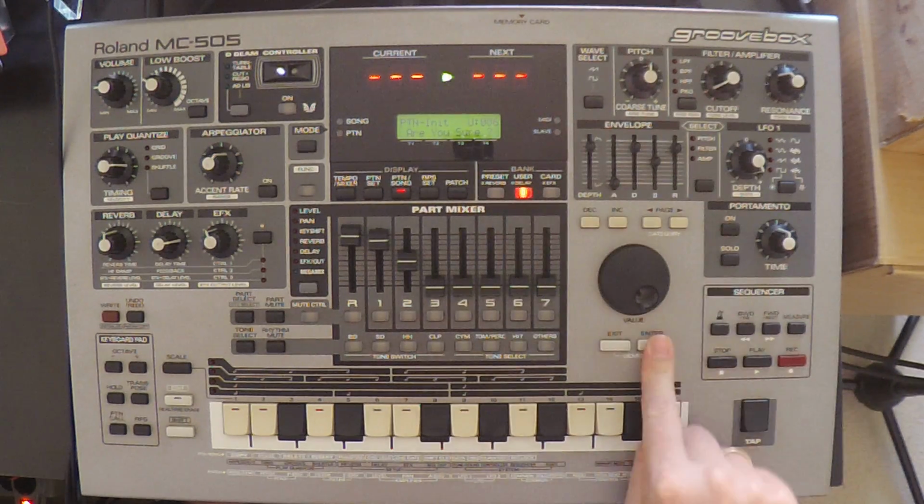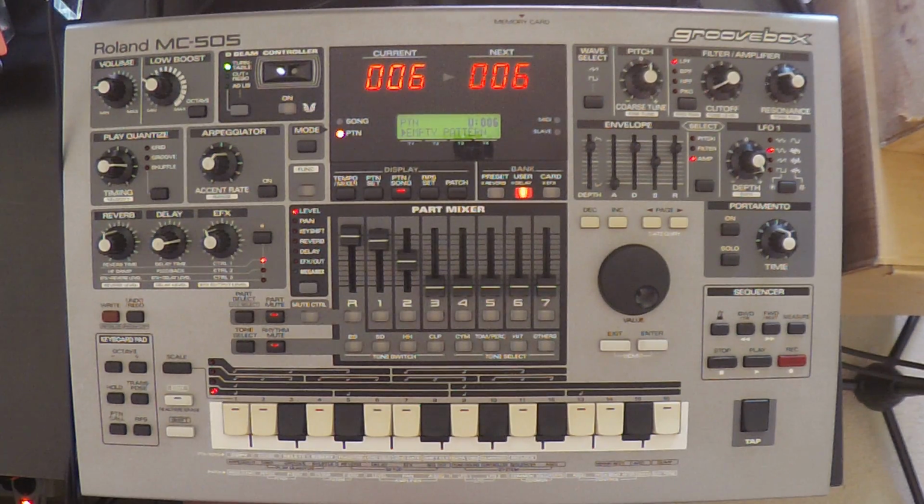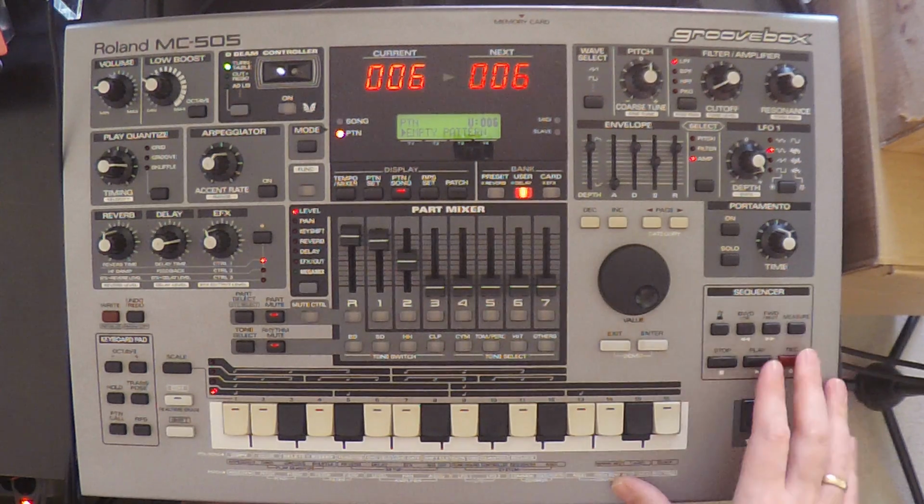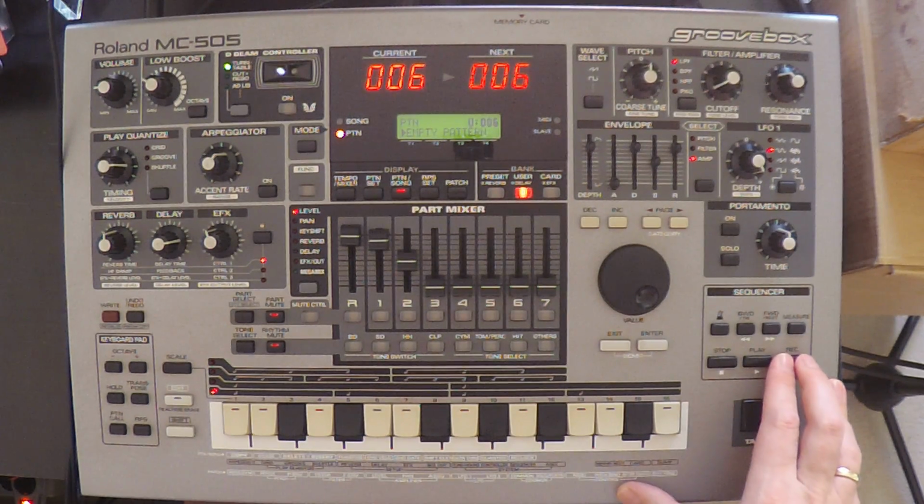U6, are you sure? Enter yes. So now we have a blank pattern here, and we can go into recording mode and look at these settings for our recording.